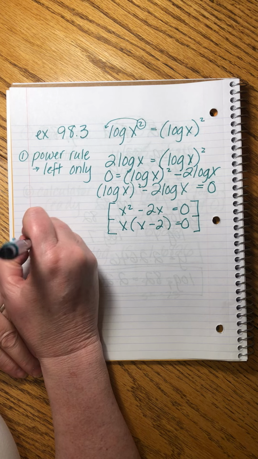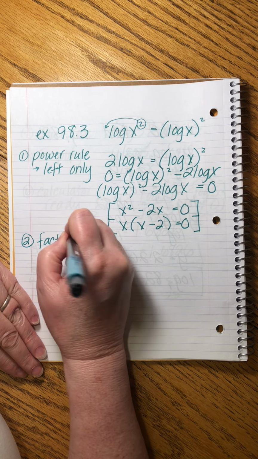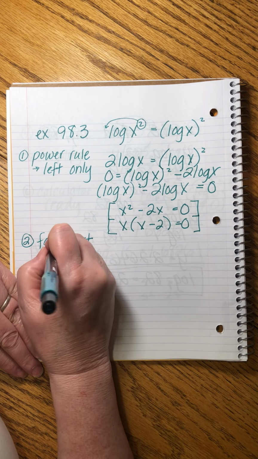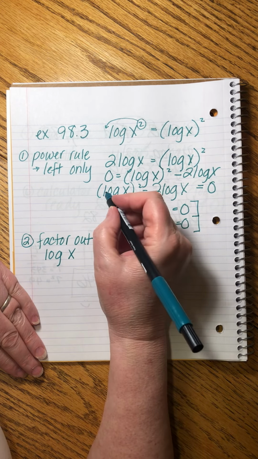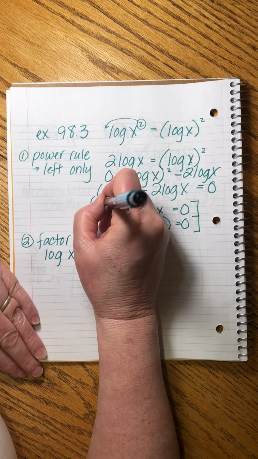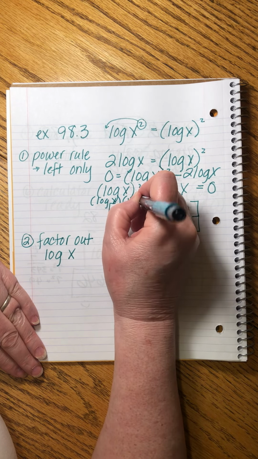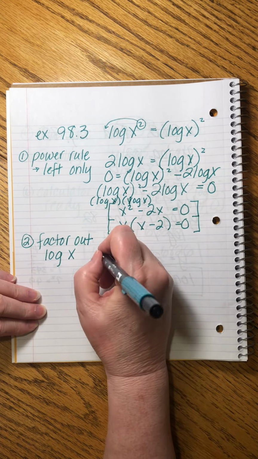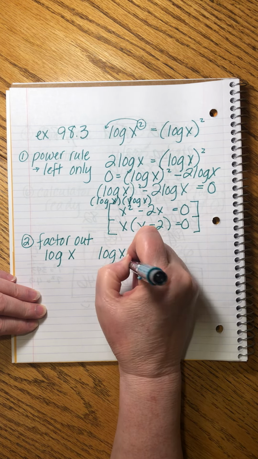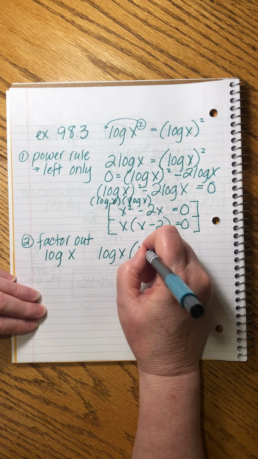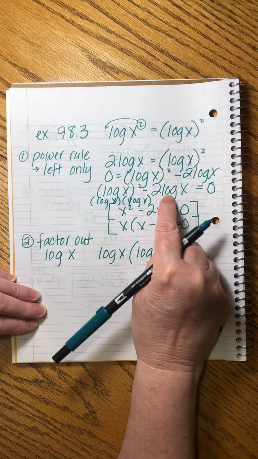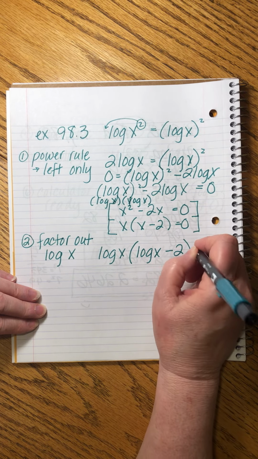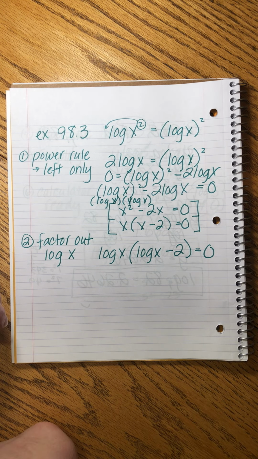We're going to factor out log of x. Remember that when we say log of x squared, that means this is log of x times log of x, right? That's what it means to be squared. So we're going to factor one of those out. And that will leave us with one more. And then when we factor out of this, we'll just have the minus 2. Wow. That was kind of crazy, right?